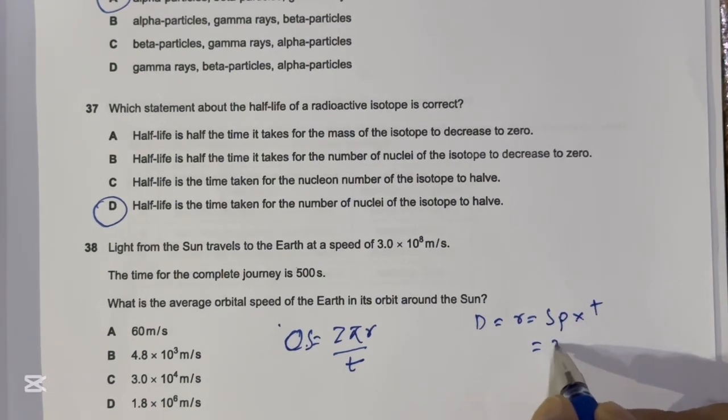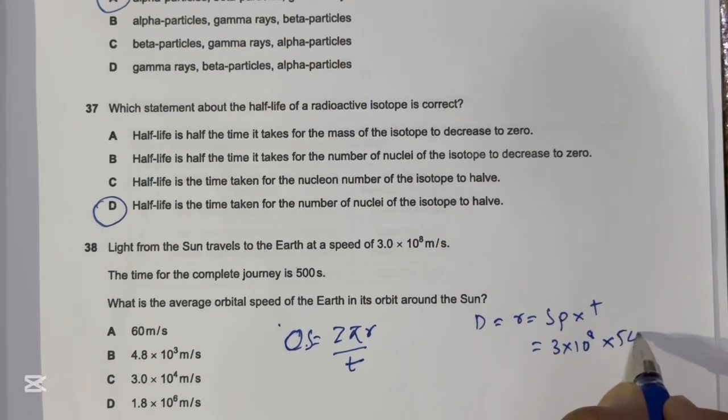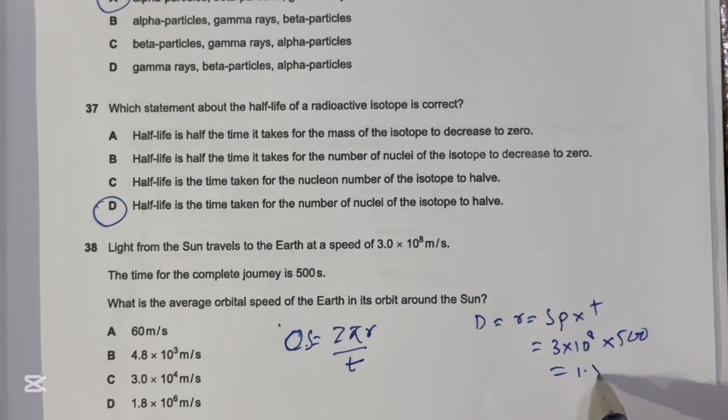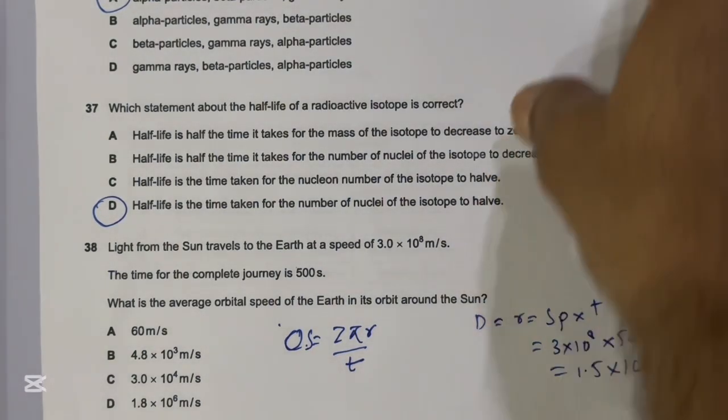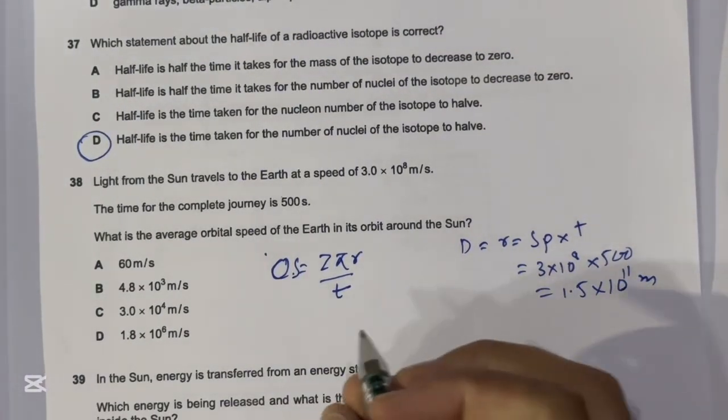Then the speed is given, that is 3 times 10 power 8, and the time is given, that is 500. After multiplying we get the answer 1.5 times 10 power 11 meters. So you need to substitute those values in your original equation to get the orbital speed.